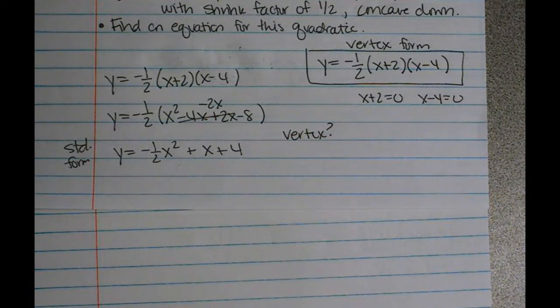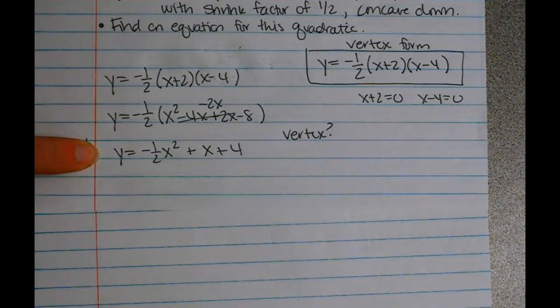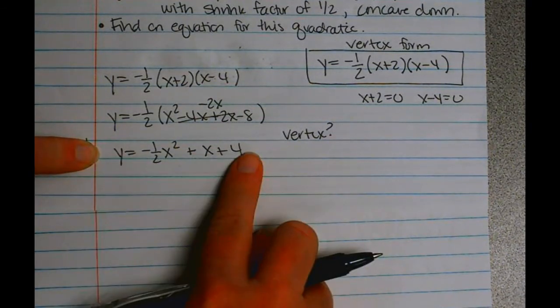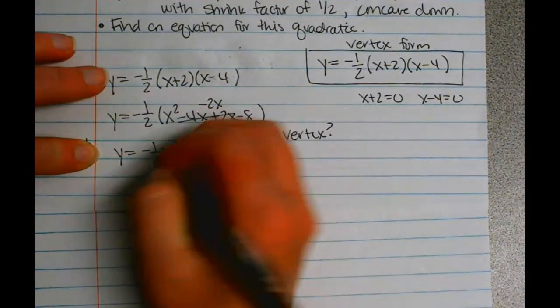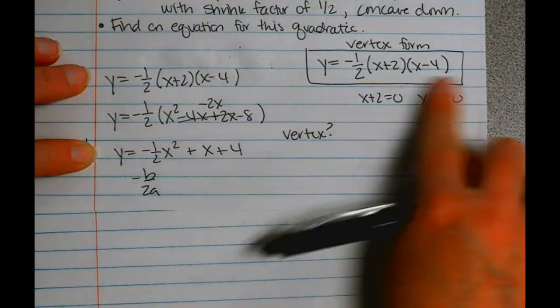Luis, did you have an alternative? Is it negative b over 2a? So for this form, you can use negative b over 2a. If you happen to have this form or you want to use this form, you would multiply it out. You could use negative b over 2a. Stephen, back to this one.